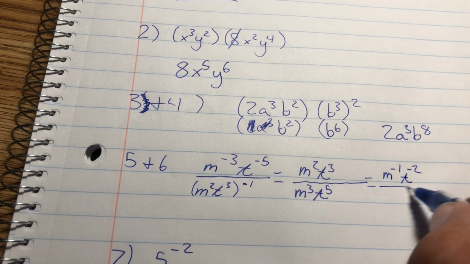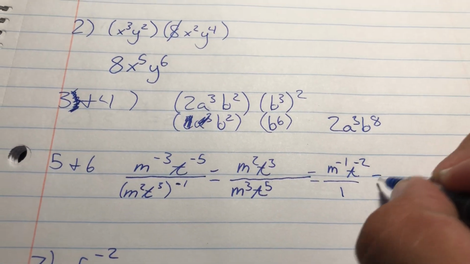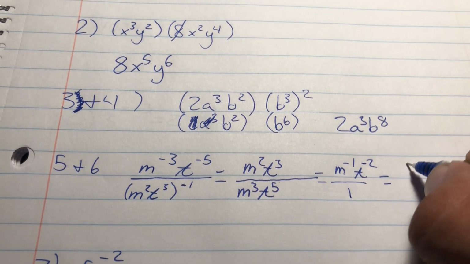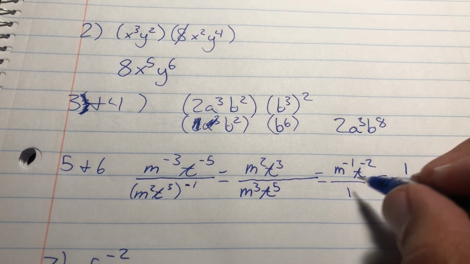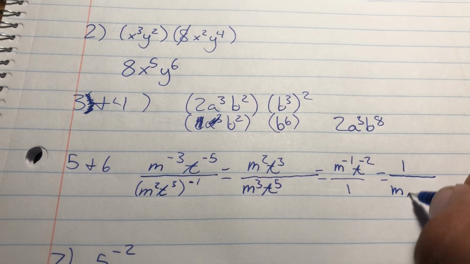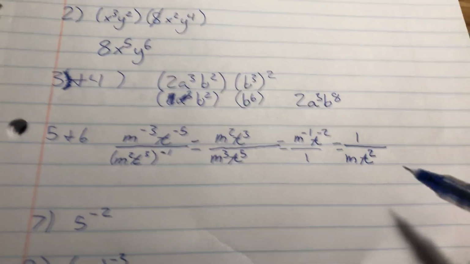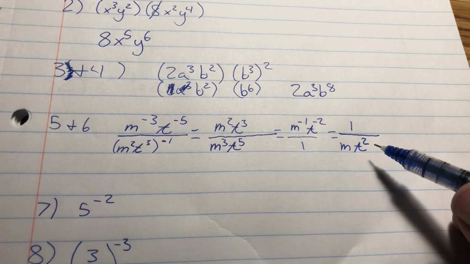Now again, the negatives mean they're on the wrong side of the fraction. So now we're going to move everything to the bottom because that's where it belongs. The 1 stays on top. So now it's m to the 1, which is just m, and t to the -2, which is just t to the 2 once you put it in the right spot. And that's my final answer.